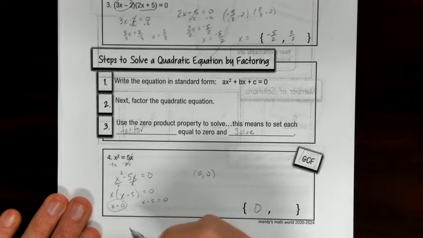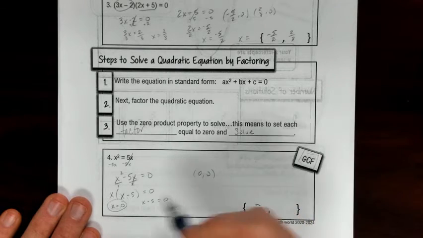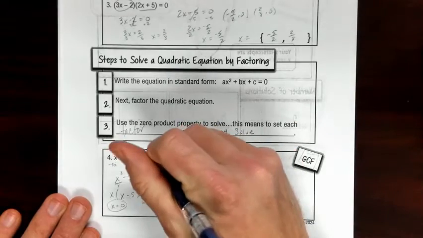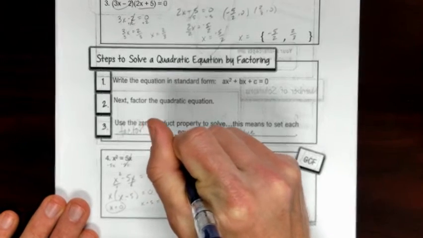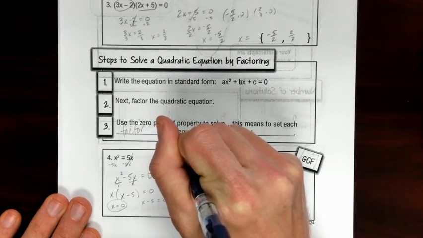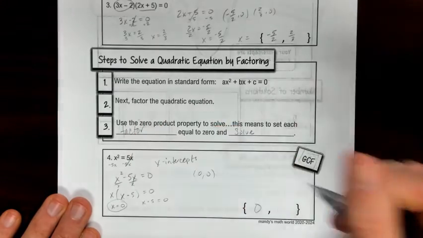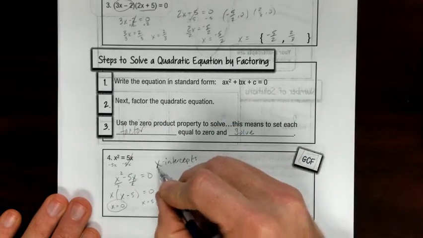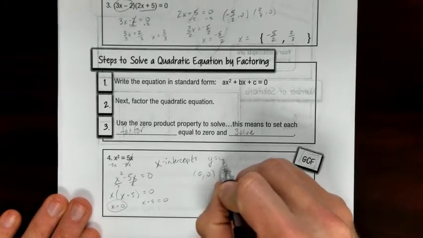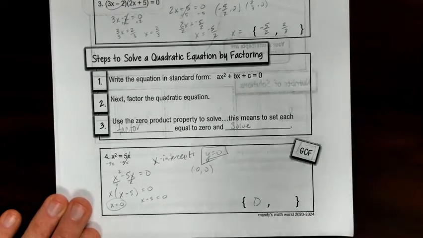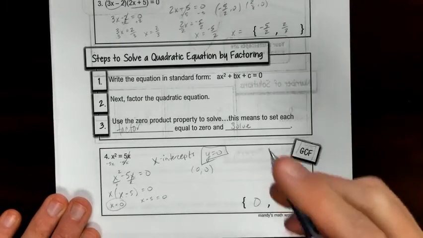So you know you have a point at 0, 0. Right? Because the y value's got to equal 0. Because what we're doing right now is we're finding the x-intercepts. And again, the x-intercepts always have a y value of 0. Always, always, always. That's the definition of x-intercepts.